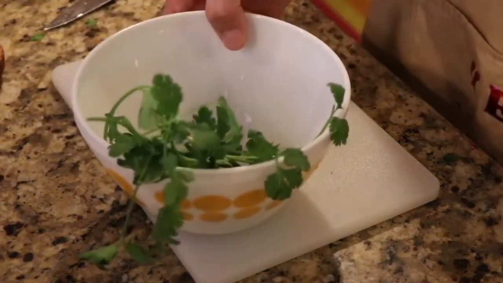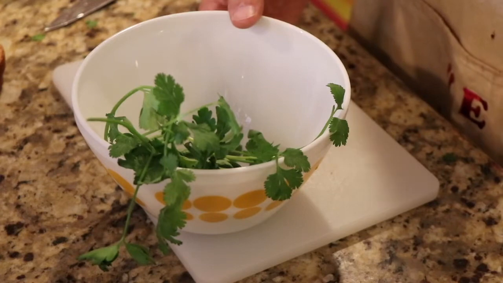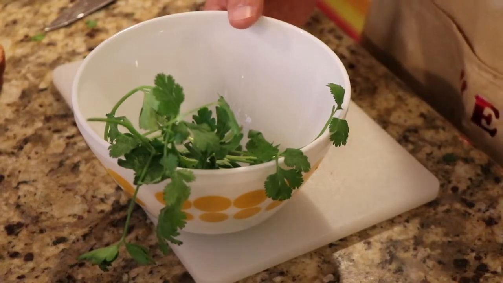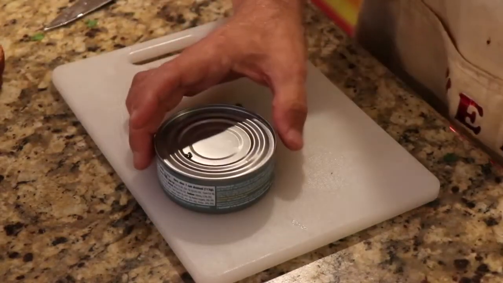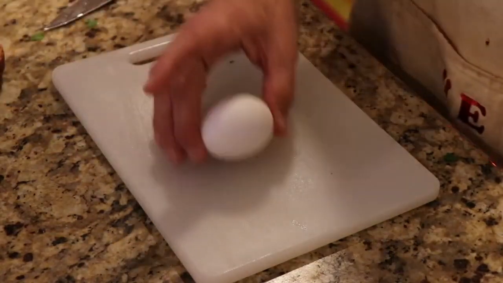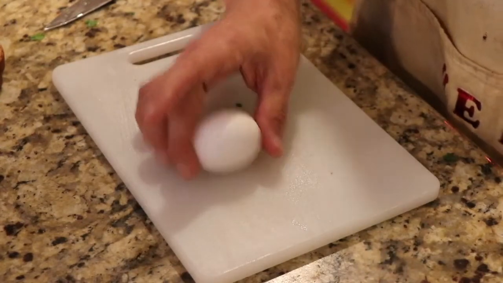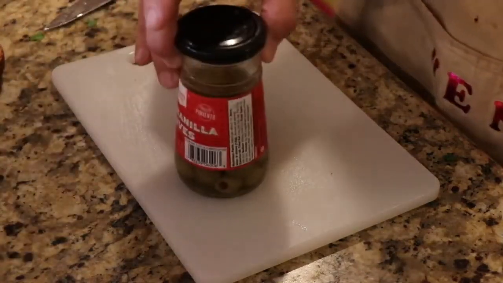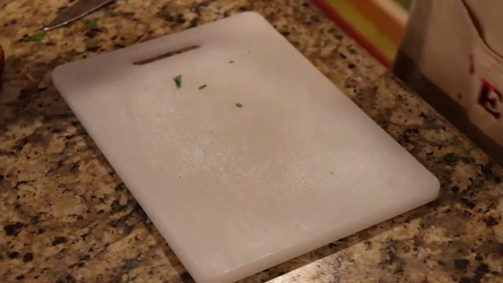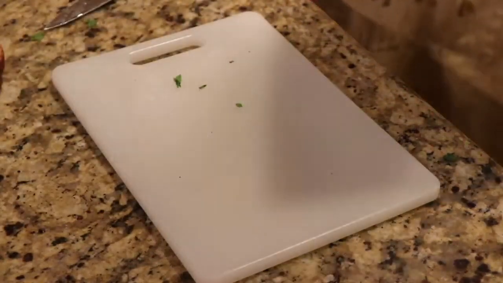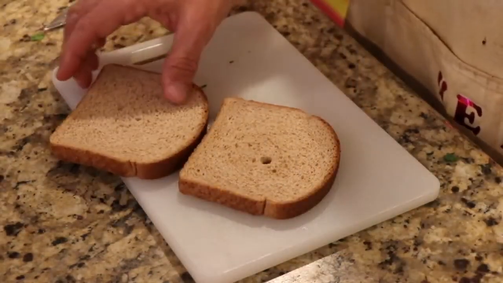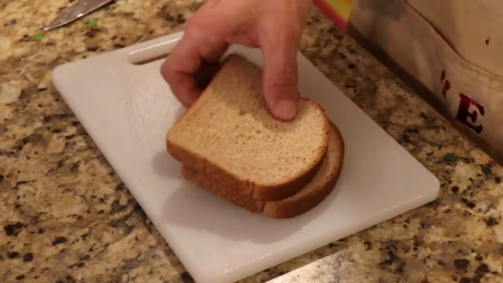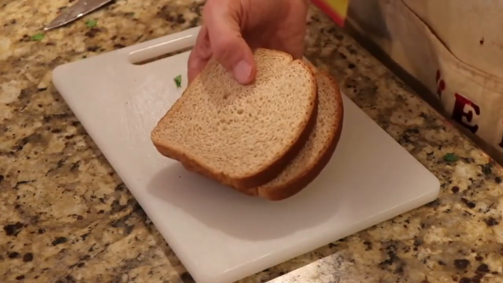I also have some various herbs here that we're going to be using. I think this is cilantro and a little bit of parsley. We've got our can of tuna, 1 egg, some olives, and actually the bread has been frozen, so it might not look so bad, but it's certainly several months old.